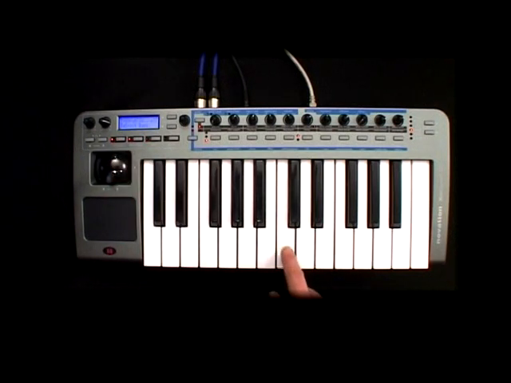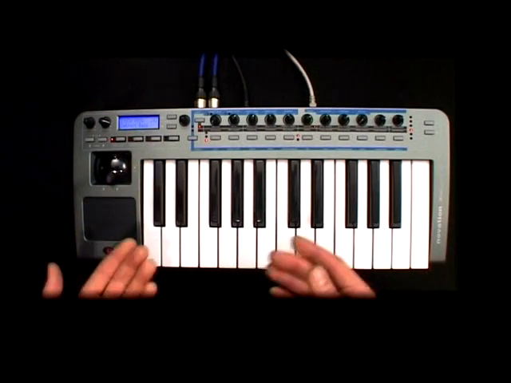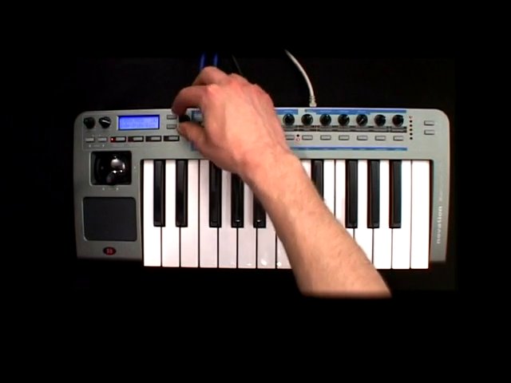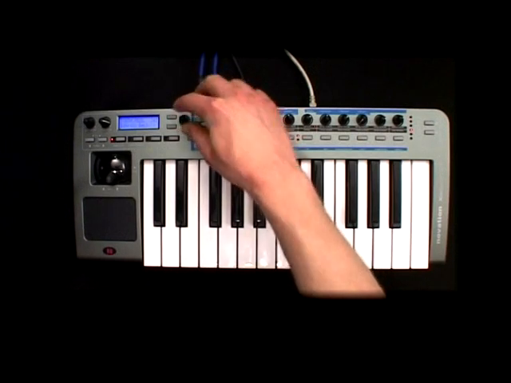If I decide, actually, I preferred the sound as it was, I can go to one of the other onboard sounds and then return back to this sound for it to be restored.